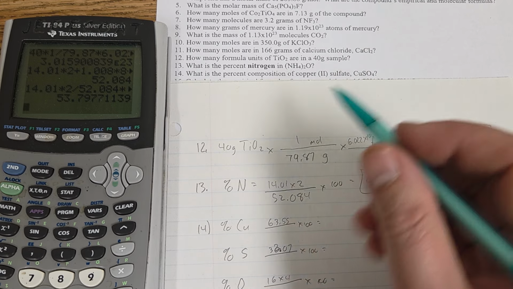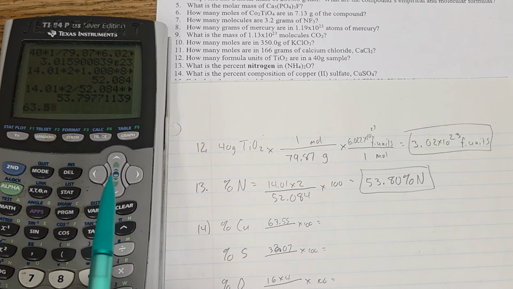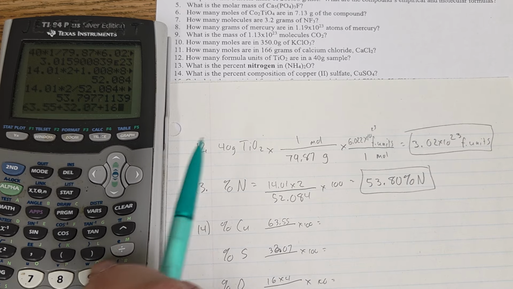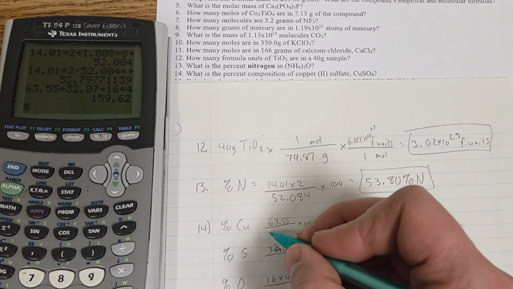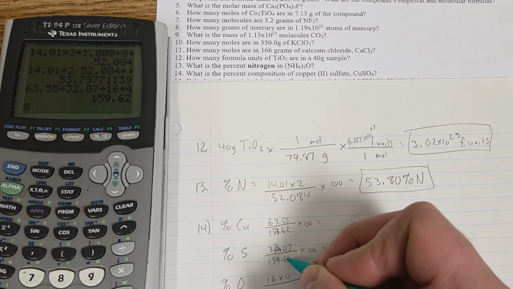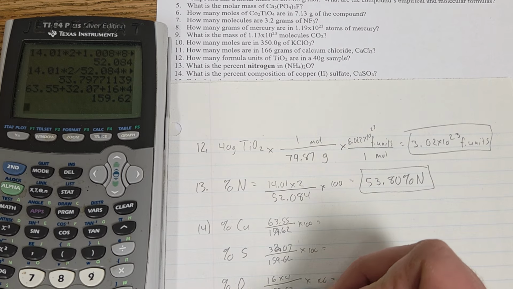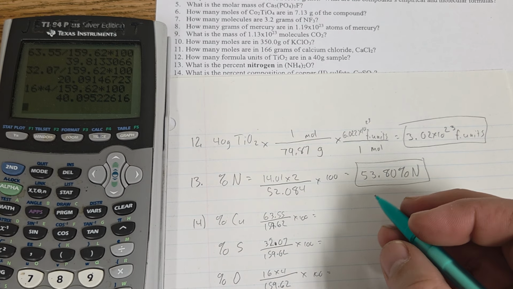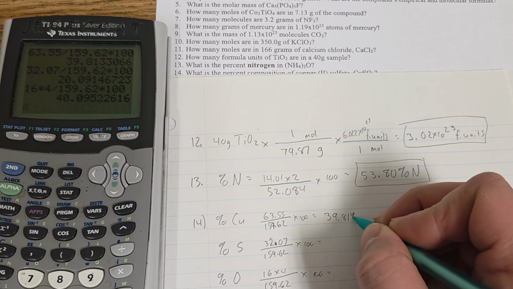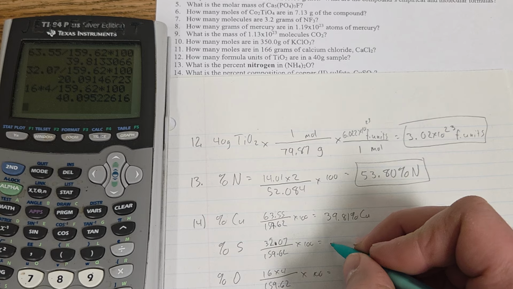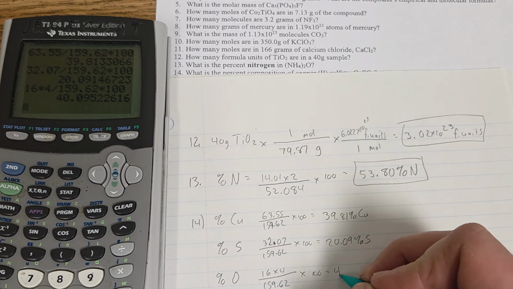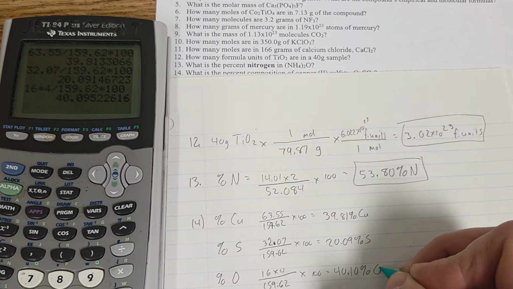And so our denominator here is going to be the mass of copper plus the mass of sulfur plus the mass of oxygen times 4. That's 159.62. And when we work all that out, we end up getting 39.81% copper, 20.09% sulfur, and 40.1% oxygen.